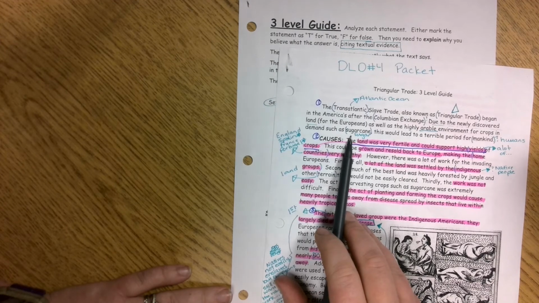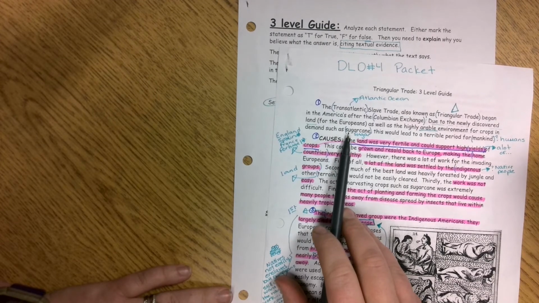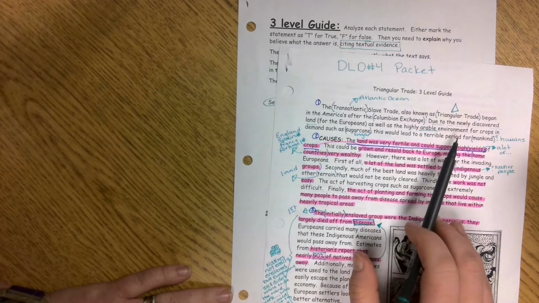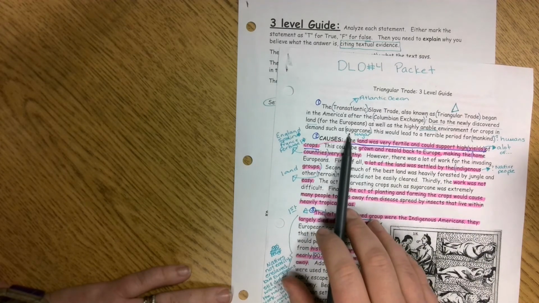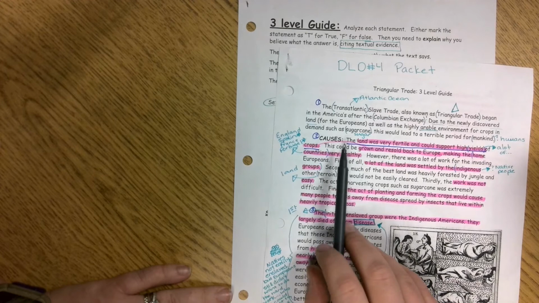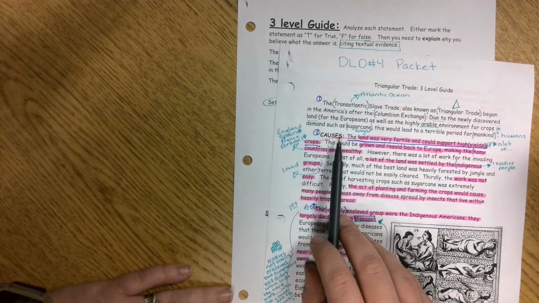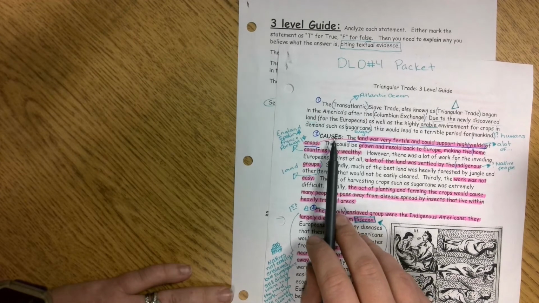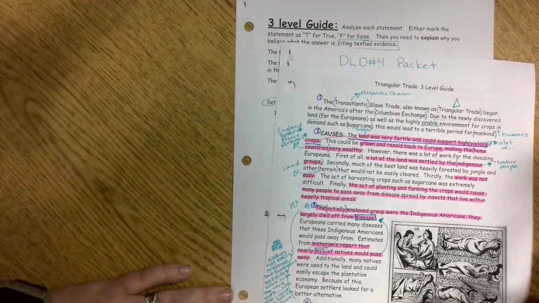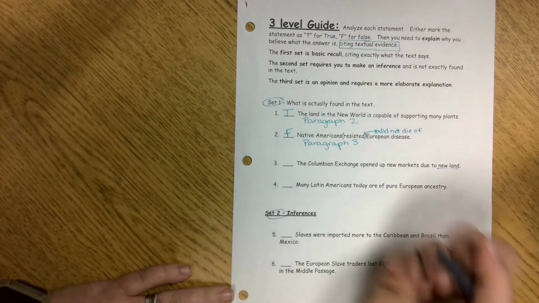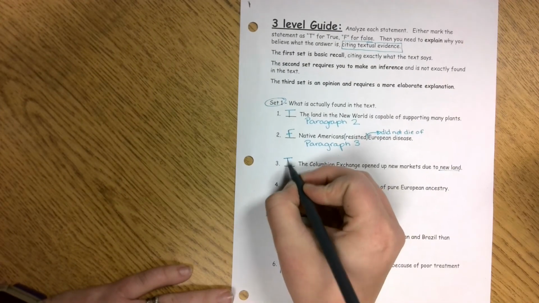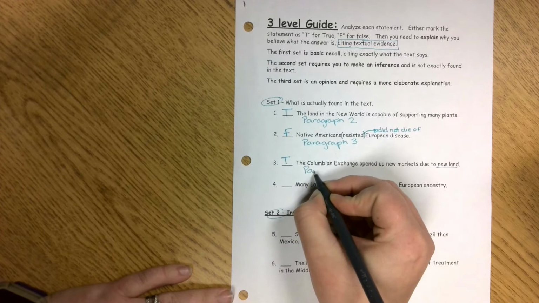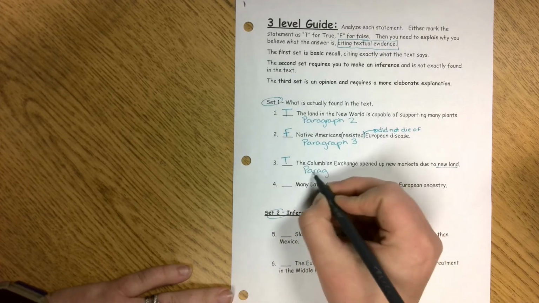Well, it doesn't say market exactly, but I'm assuming that says for crops in demand, such as sugarcane, and there were other things like coffee that they hadn't had before. Wouldn't that be opening up a new market, a new resource to trade? Yeah, it definitely would. So for 3, true, and I would cite paragraph 1.